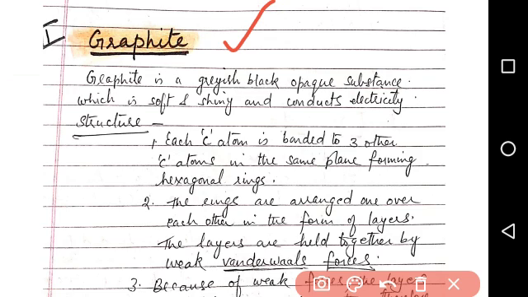Graphite is a grayish black opaque substance which is soft and shiny and conducts electricity. You all must have seen graphite. It is used in your pencil, which is used for writing purposes. So you have seen that it is of grayish black color and it is opaque. It is soft and shiny.